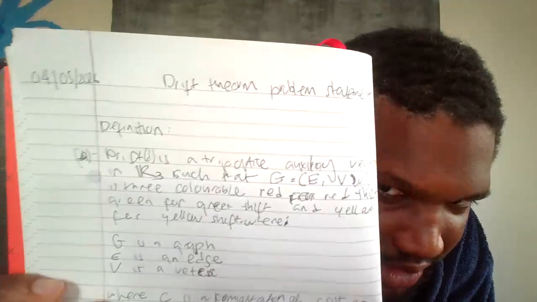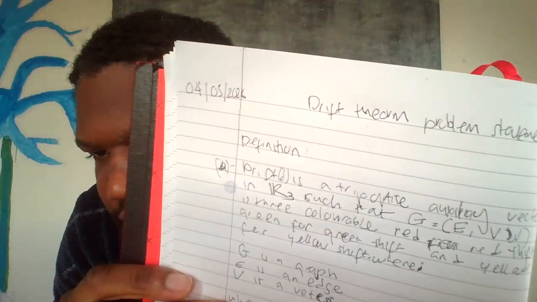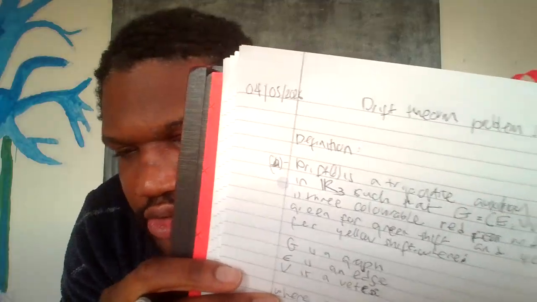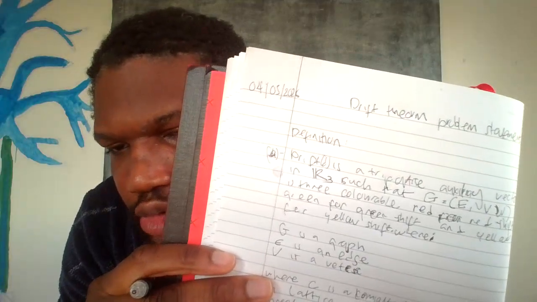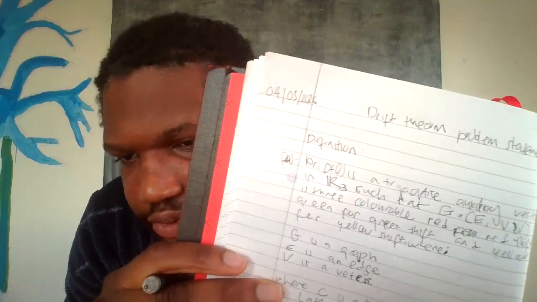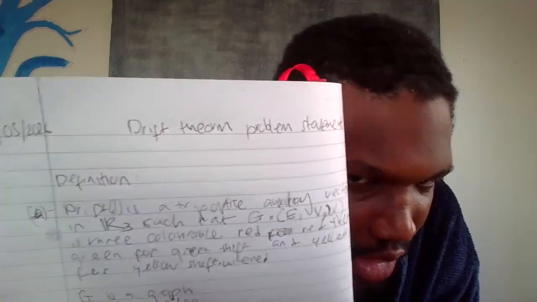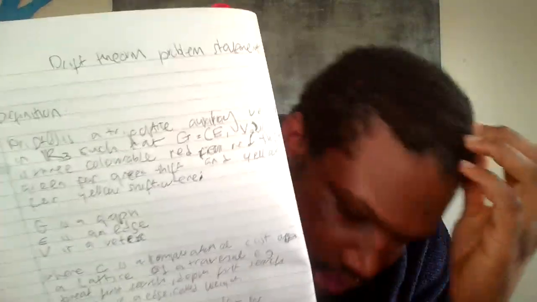Drift is a tripartite auxiliary vector in R3 such that G, V, and W is a weight. So G is a graph equals a tuple of A, which is an edge, V is a vertex, and W is a weight. So basically, the weight of a graph is very essential.